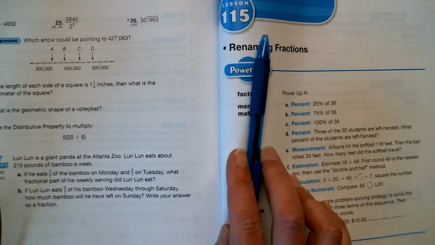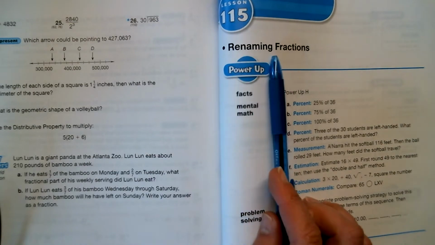Hey Aspen, we're going to work on lesson 115, renaming fractions.